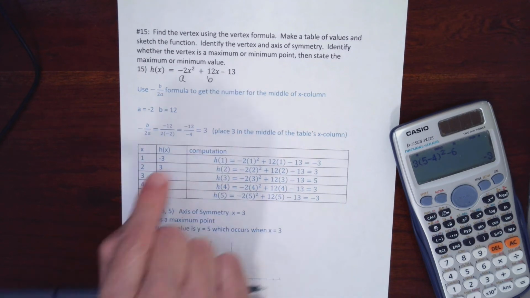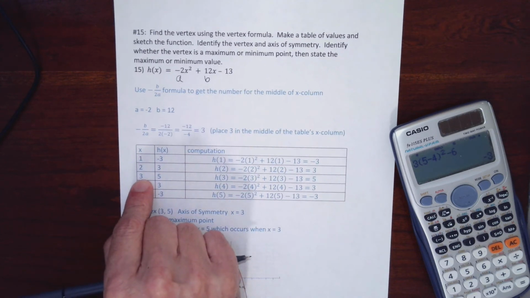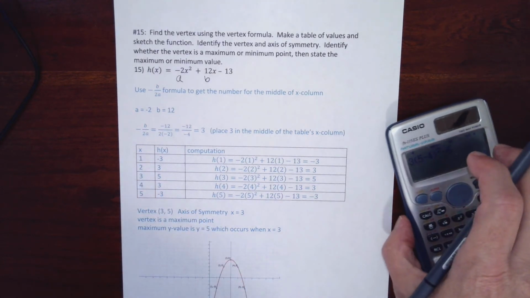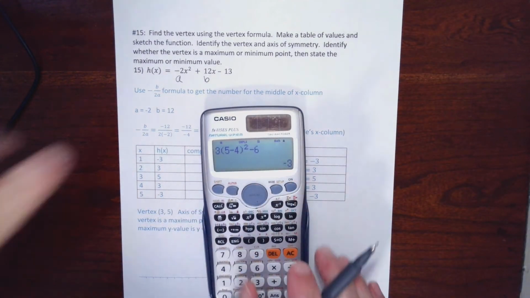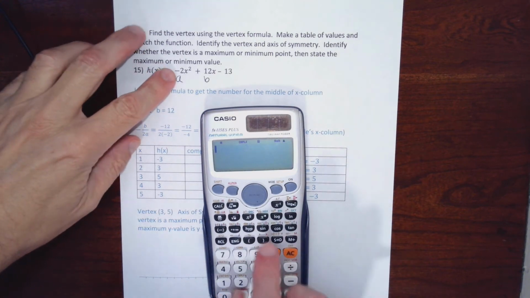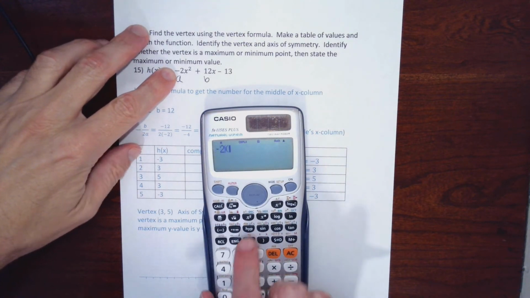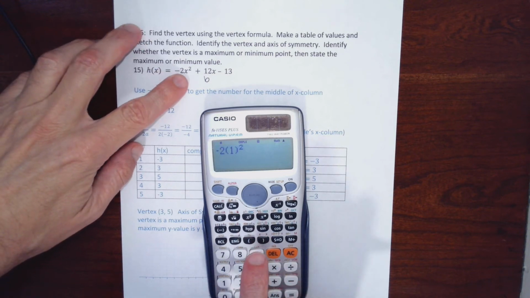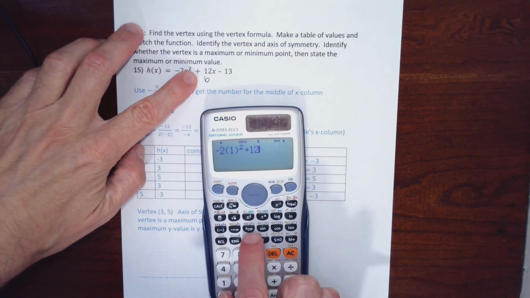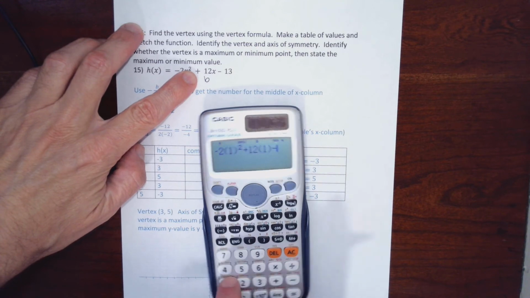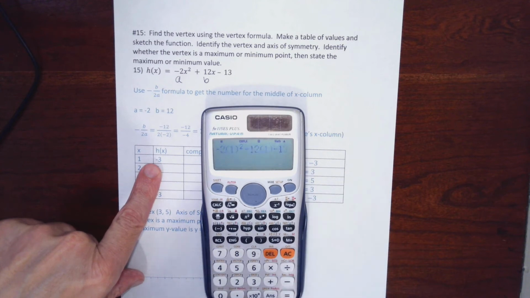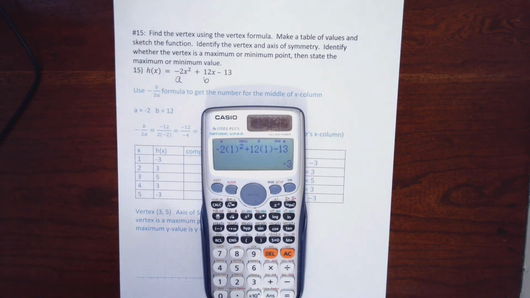I put positive 3 in the middle of my x column. Then I went bigger a couple and smaller a couple. And then for each x, I need to get a y. Super easy to do. I can go negative 2 times parentheses 1 squared, change that x to 1, plus 12 parentheses 1 minus 13. And that's going to give me the y that corresponds to the 1.